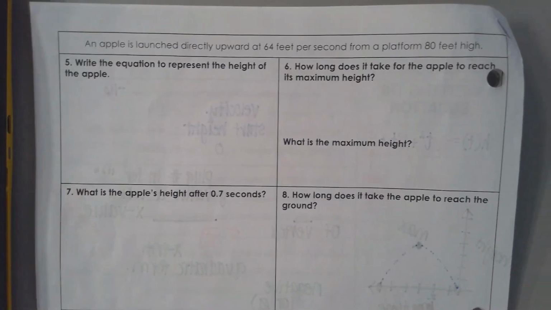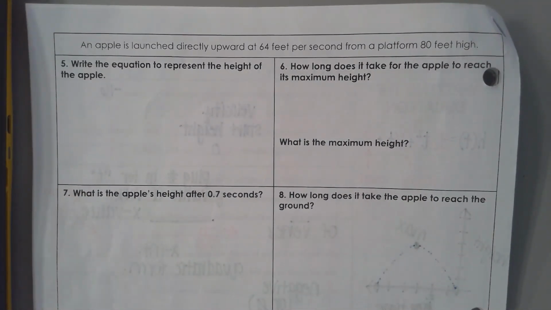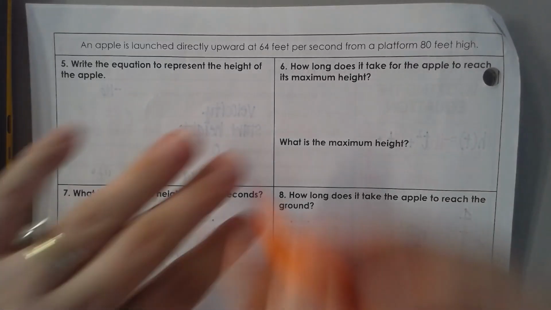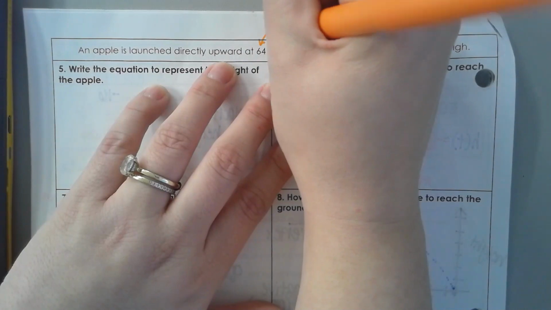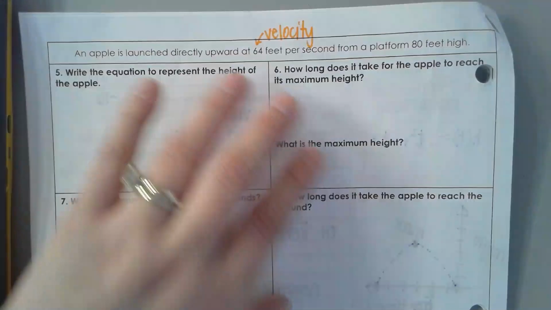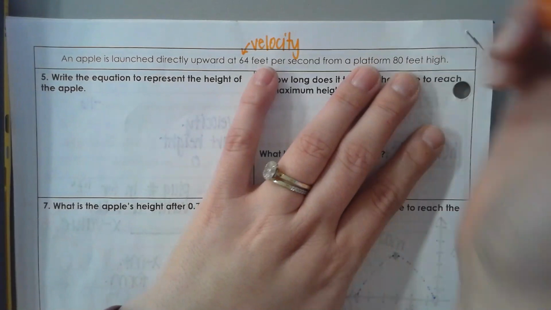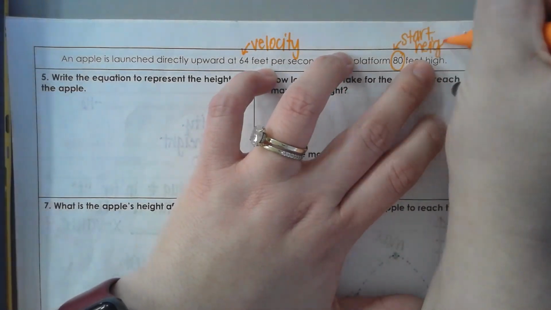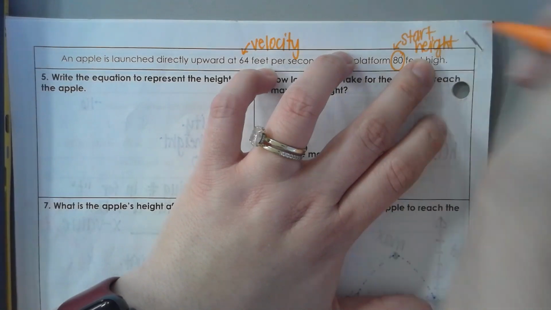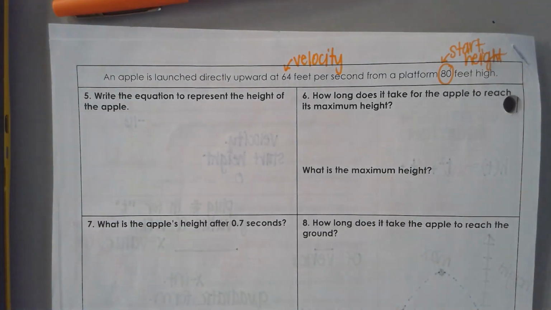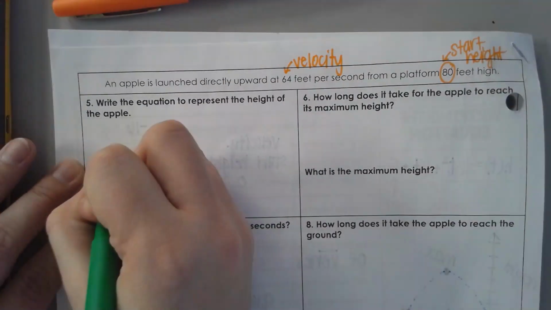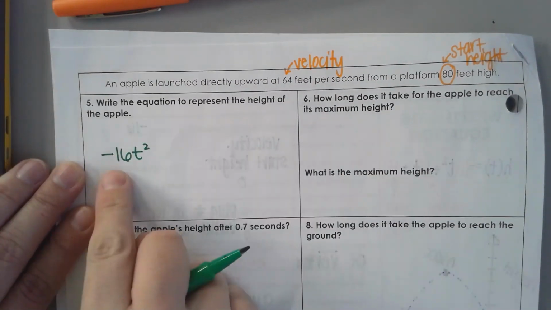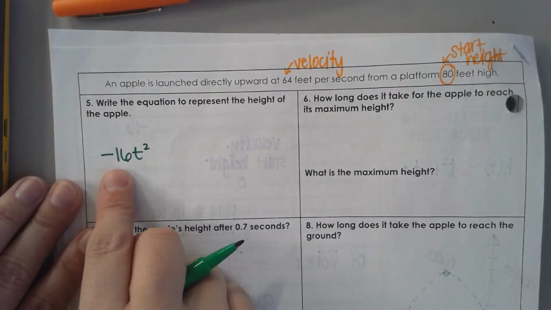An apple is launched directly upward at 64 feet per second. When you see feet per second, that is your velocity. From a platform 80 feet high. So that's your start height, your C. The equation is going to be negative 16t squared. It's always negative 16 at the beginning.